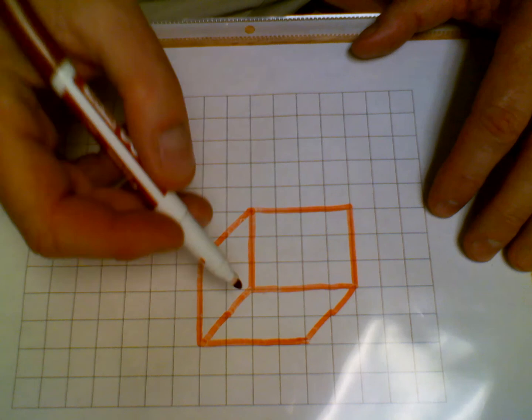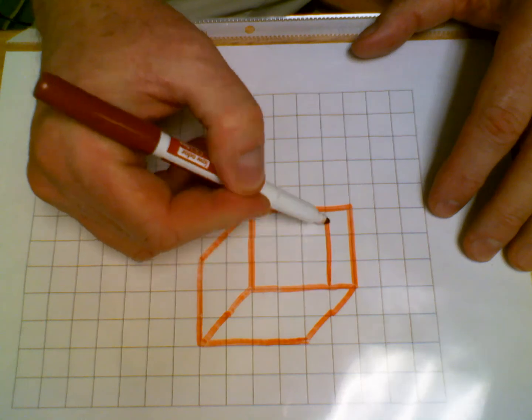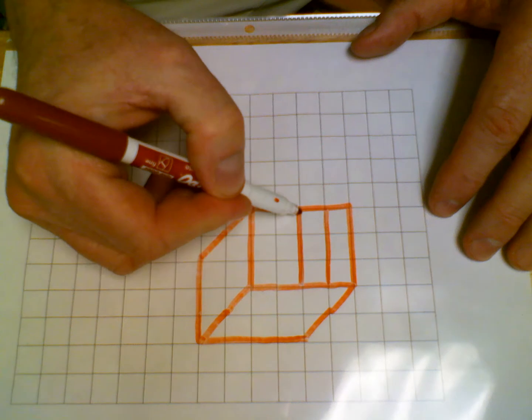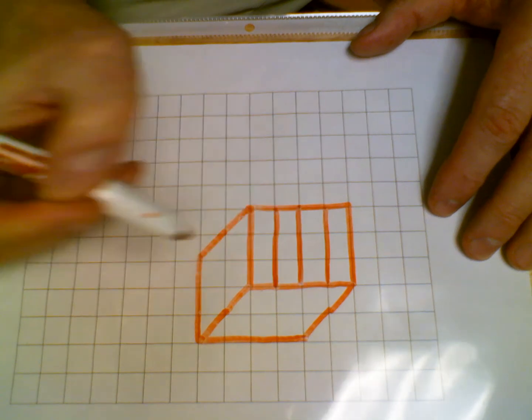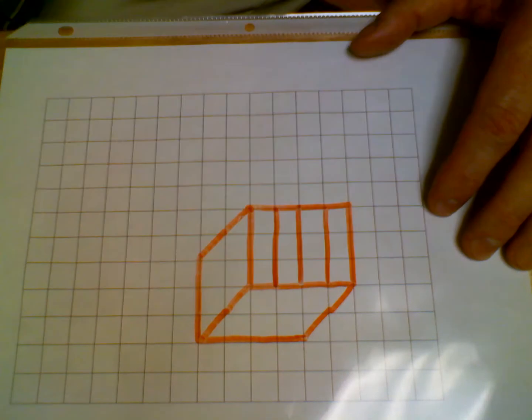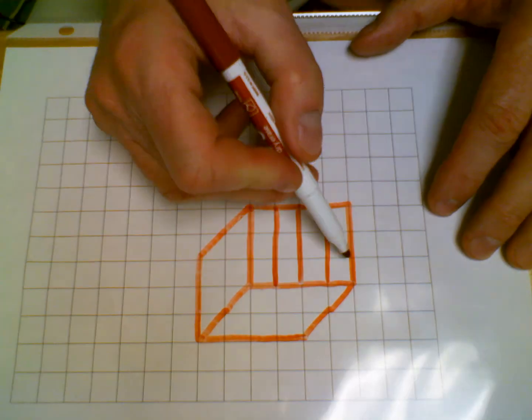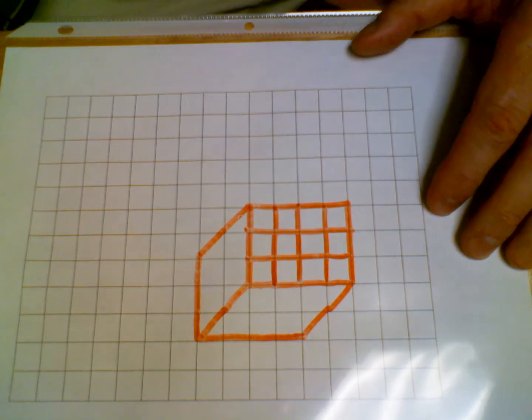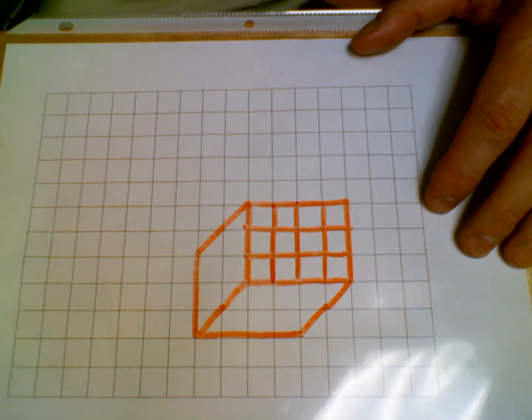Okay. Now I'm going to make the front face. I'm going to make the blocks just like I do here. The front face of the cube, which is made of small cubes, just like the Rubik's Cube. And then I'll come across here. And there we go. Now you go ahead and copy that. Remember, pause it anytime you need to. And now try this.